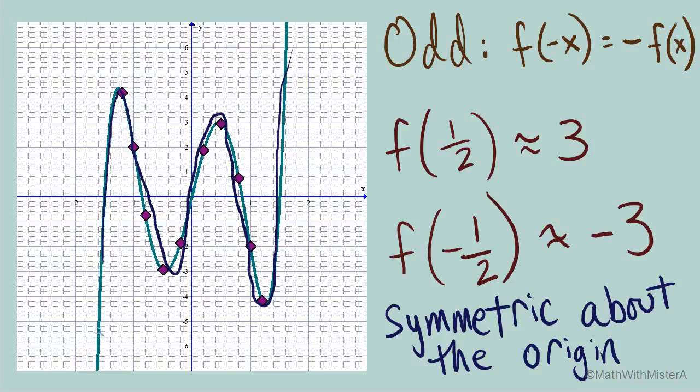So it's symmetric. You could sort of think diagonally. There are some things in quadrant 1 that are similar to quadrant 3, and there are similarities between quadrant 2 and 4.